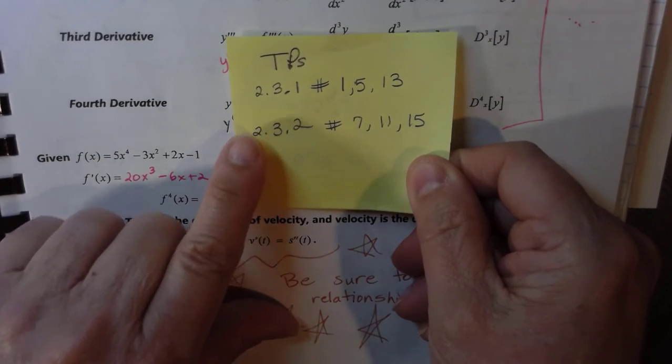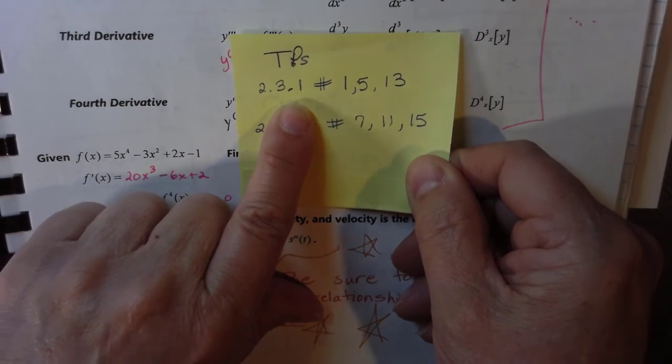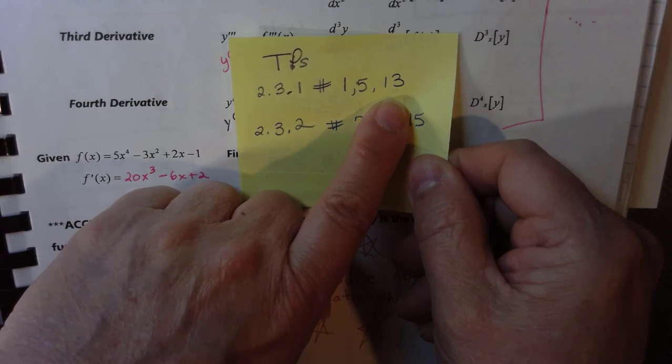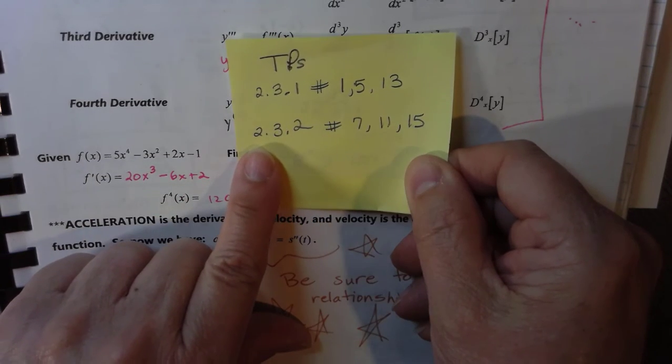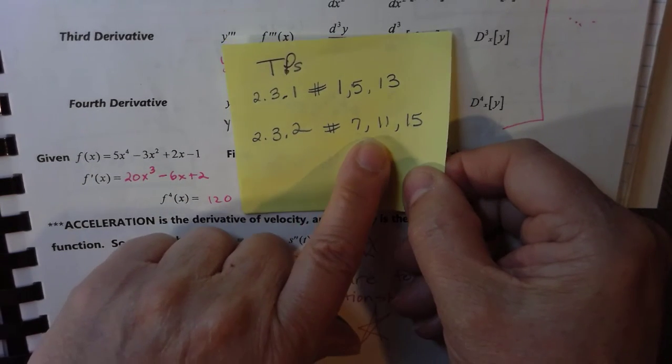Your TPs are for the product rule, problems 1, 5, and 13. For the quotient rule, problems 7, 11, and 15.